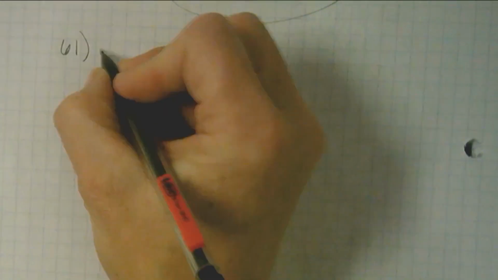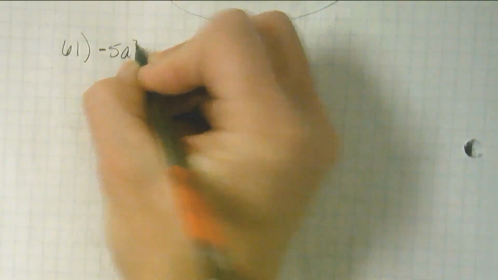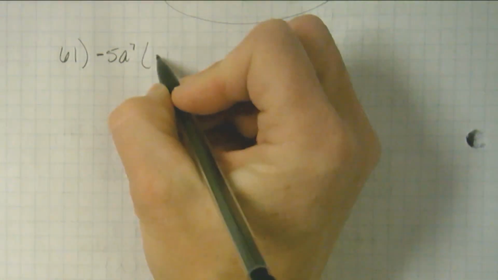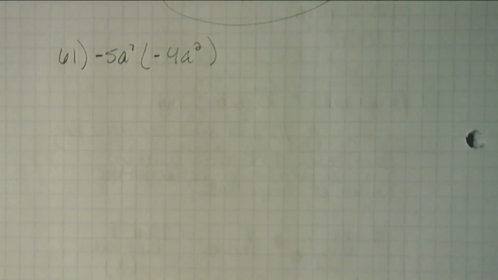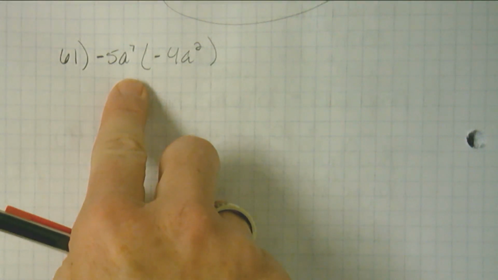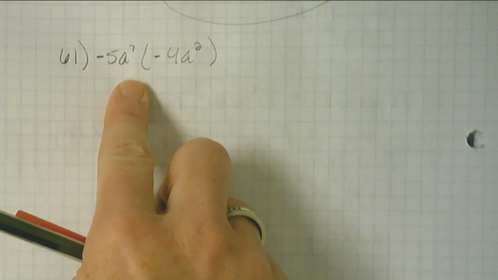All right. We'll take a look at 61. 61 said, I have negative 5 times a to the 7th times negative 4 times a squared. Again, what function do these parentheses carry? Cullen? Just multiplication. Why do you suppose they use parentheses to show multiplication between these two variable terms? Why do you suppose they use parentheses? Addie?